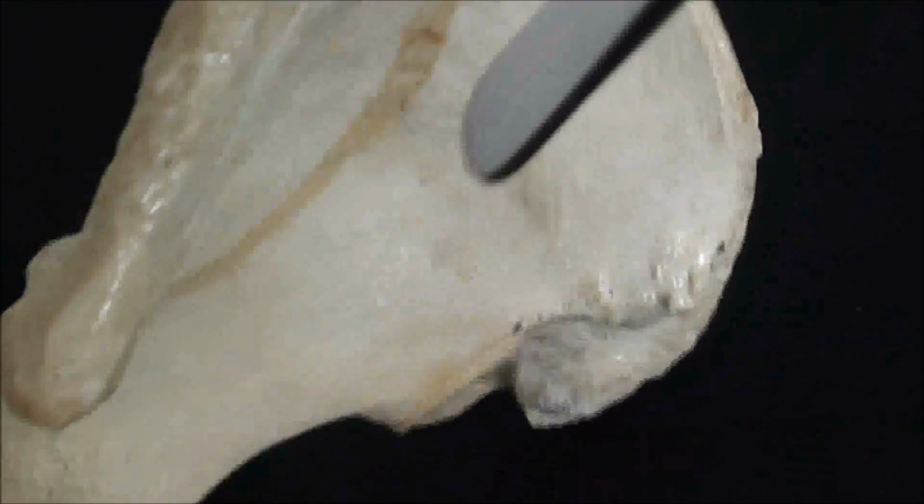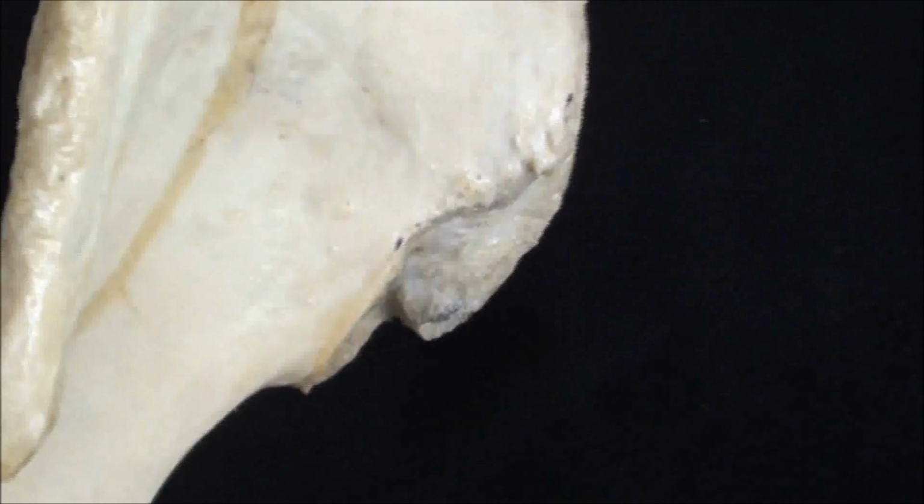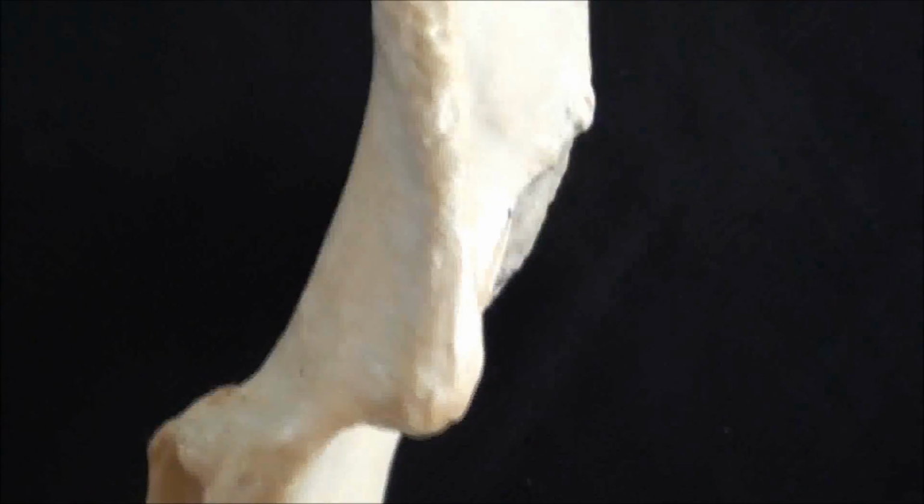On the inner aspect we have the bone showing the iliac fossa, and further posterior to the fossa there is the auricular surface and iliac tuberosity for proper formation of the sacroiliac joint.